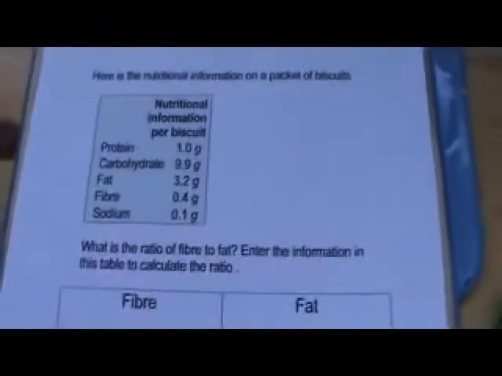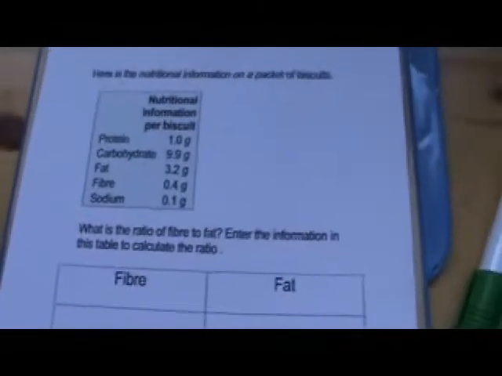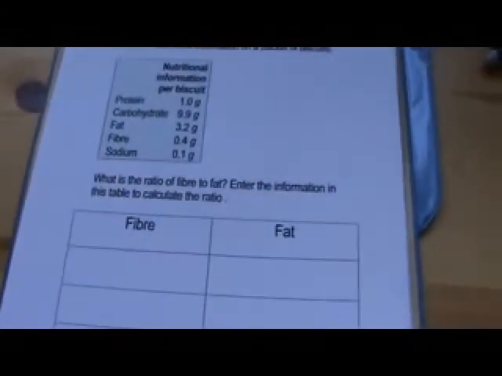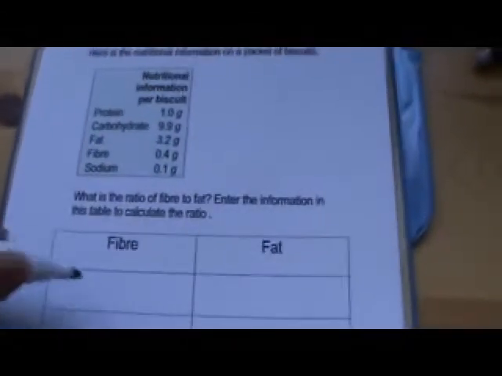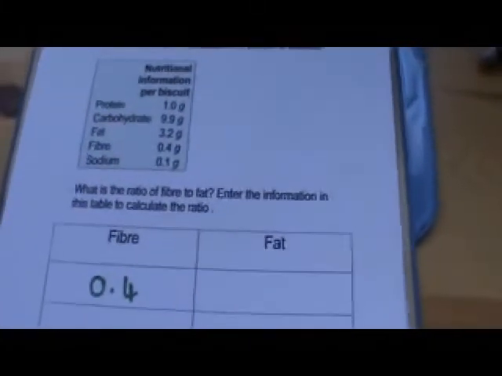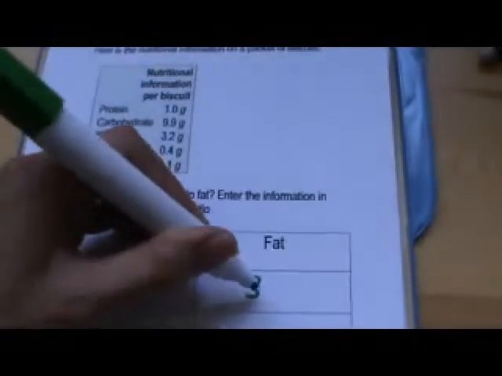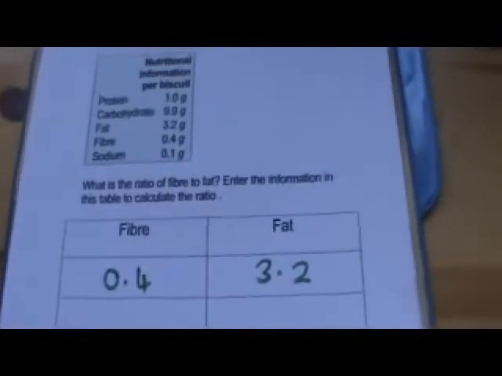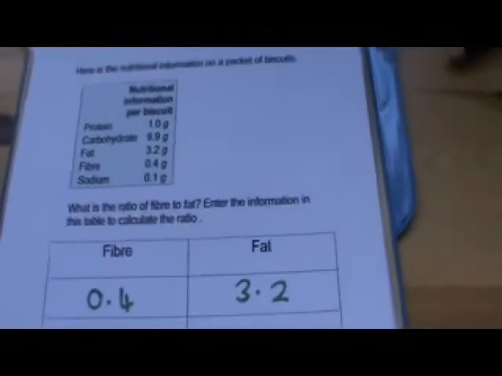So we're going to put these figures in our table. We've got fibre and fat. So the fibre is 0.4 grams. So we put 0.4 in the table, and fat is 3.2 grams. Okay, always make sure that the units are the same. These are both grams, so we don't need to change the units to anything else.